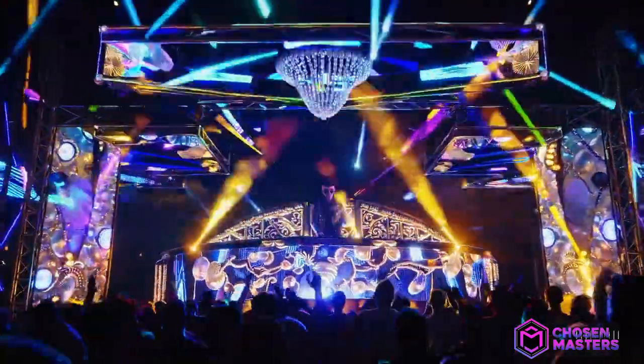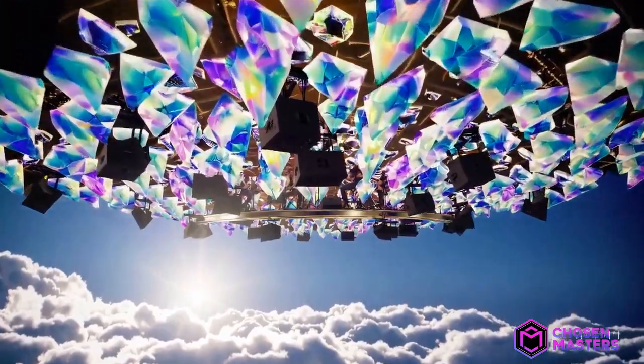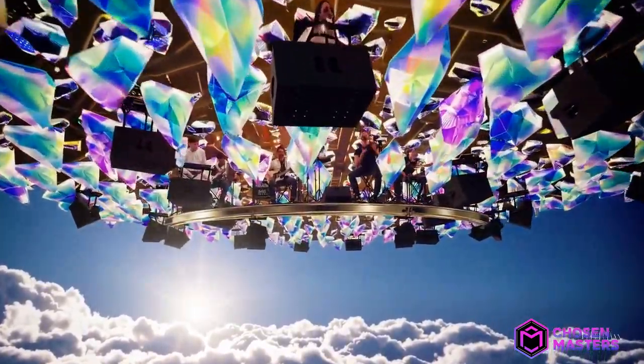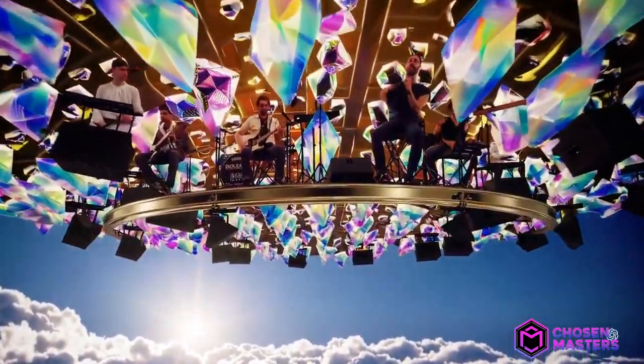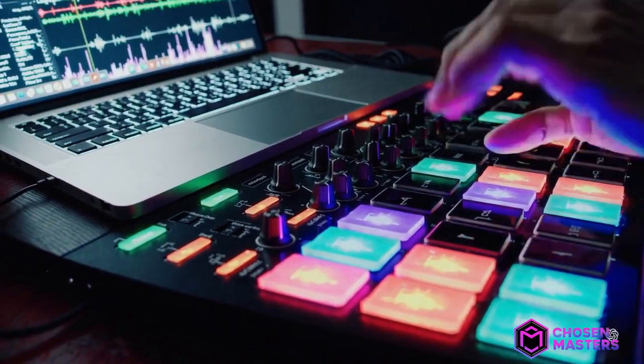A technique that's not just for the movies, but one that can transform any musical composition with emotional depth and narrative drive. To kick things off, let's dive deep into our first key point, the power of gradual layering.